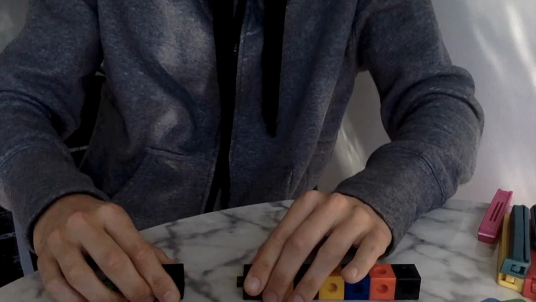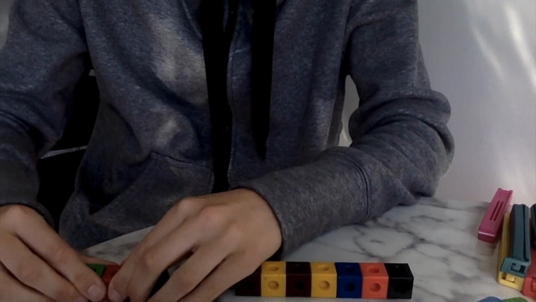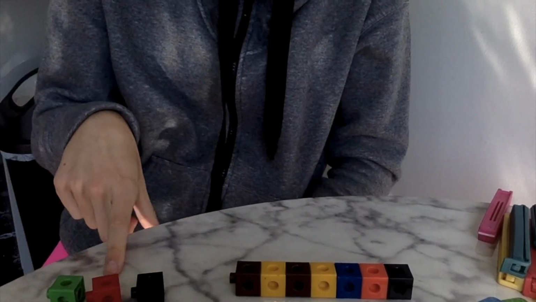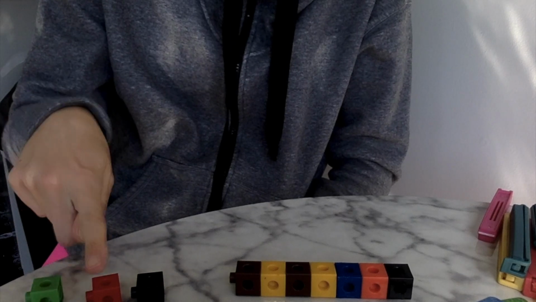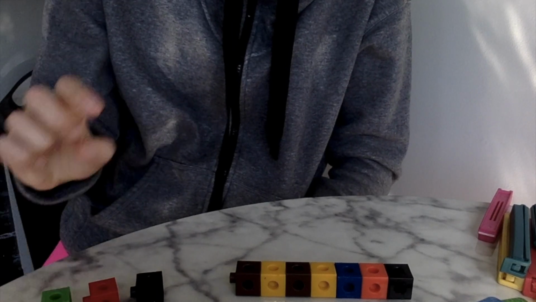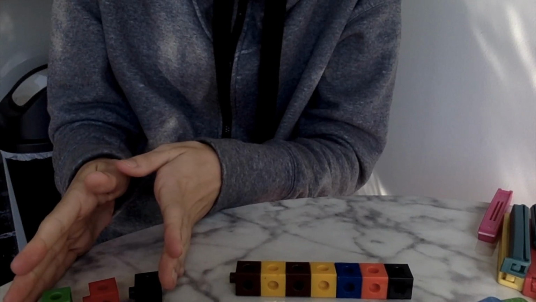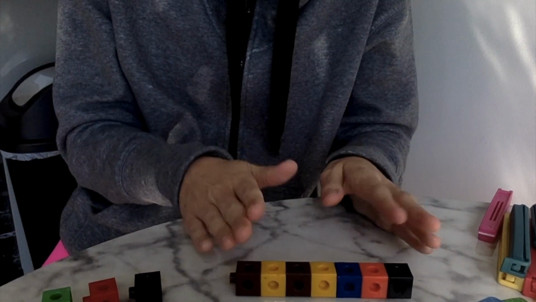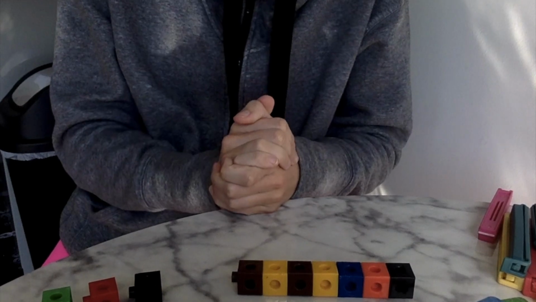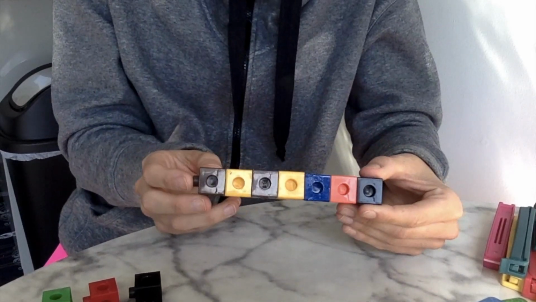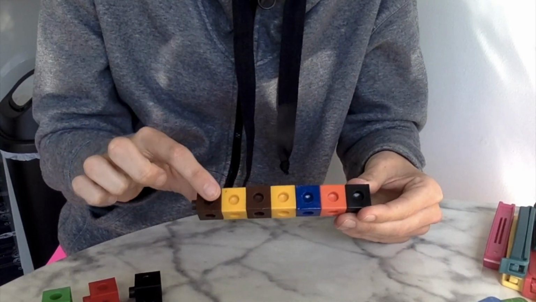I'm going to pull those apart. I just want to check and make sure. How many blocks do I have over here? 1, 2, 3. All right. I've got 3. So if I have 3 blocks in this group, how many blocks do I have in this group? So can you count this for me? How many blocks are there?